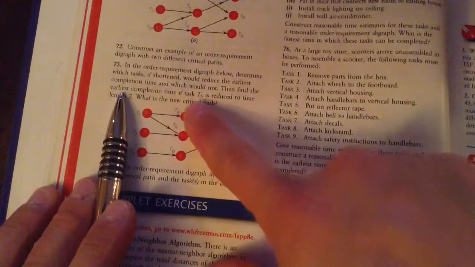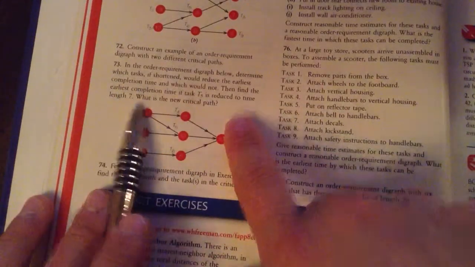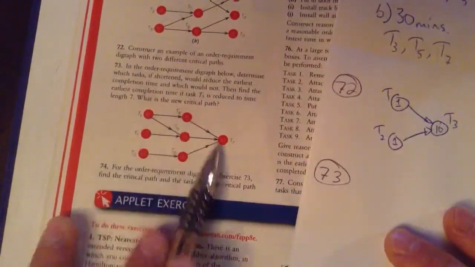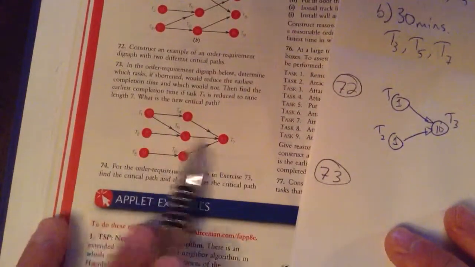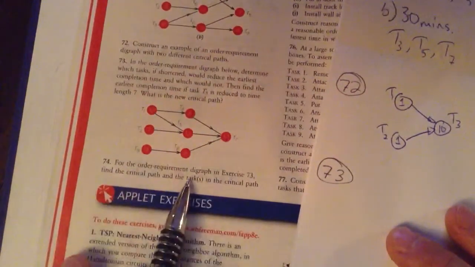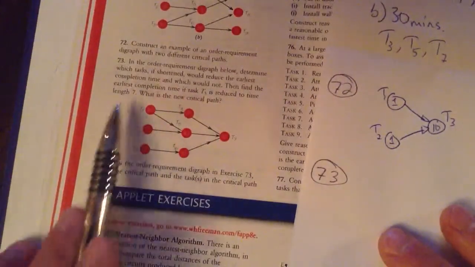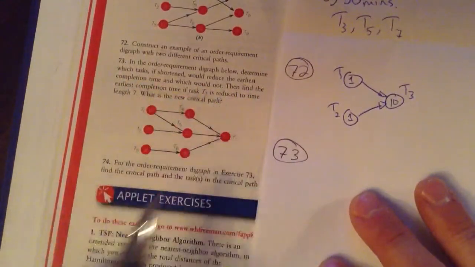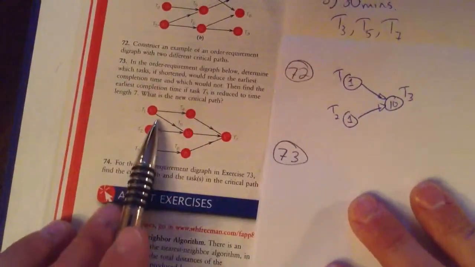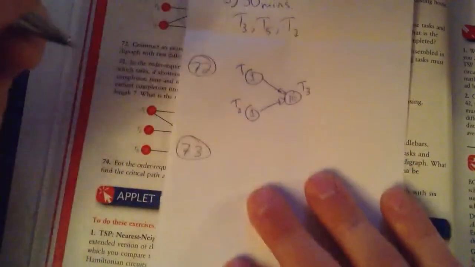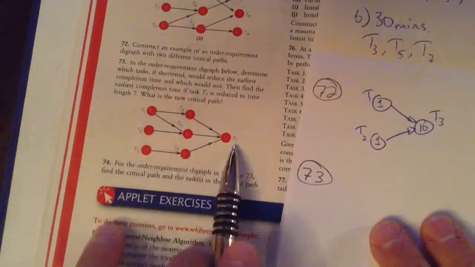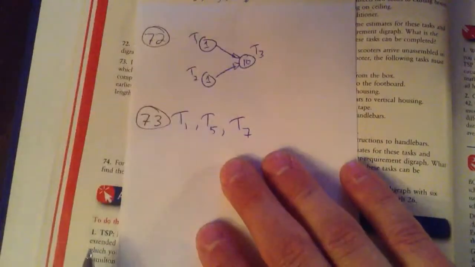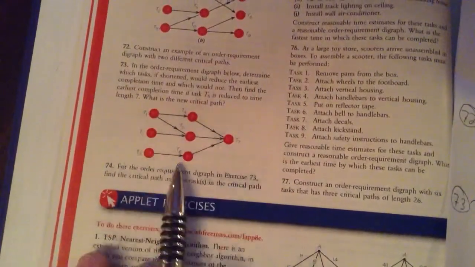Then find the earliest completion time if T5 is reduced to length 7, and what is the new critical path. So I have 10, 8, 10, or 10, 10, 10, 7, 10, 10, 9, 8, 10. It's going to be 10, 10, 10 is 30 minutes. So the earliest completion time is 30. The tasks that would shorten it are T1, T5, and T7. And all the rest would not.